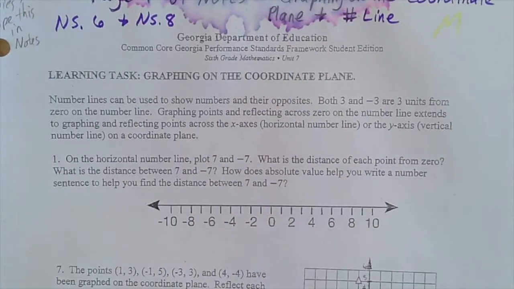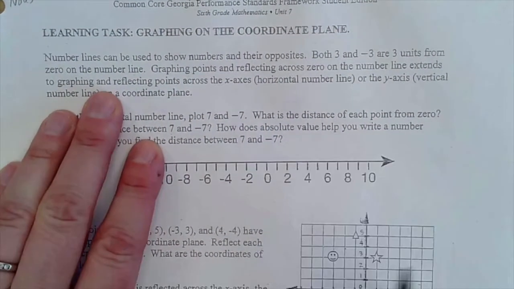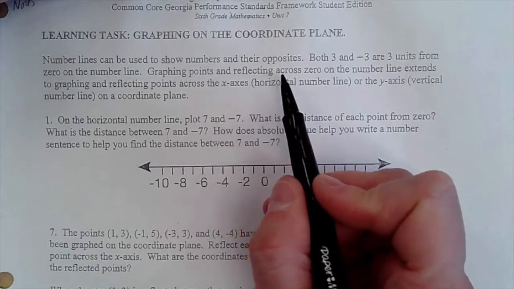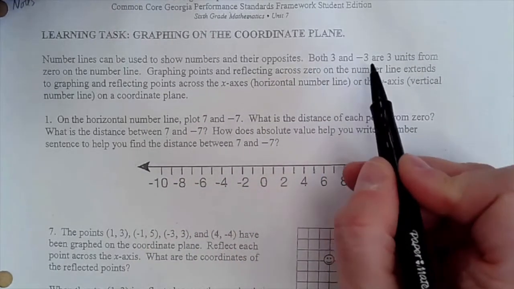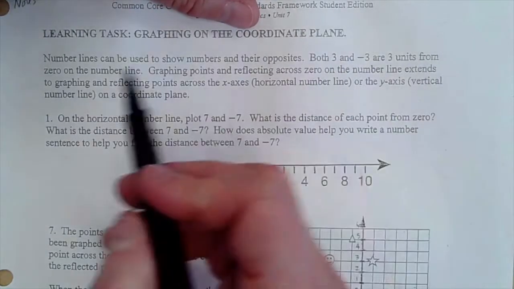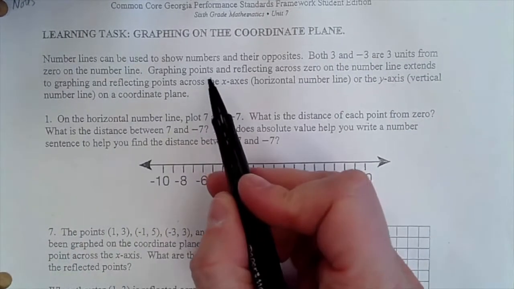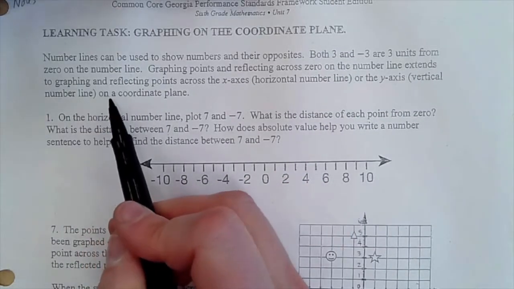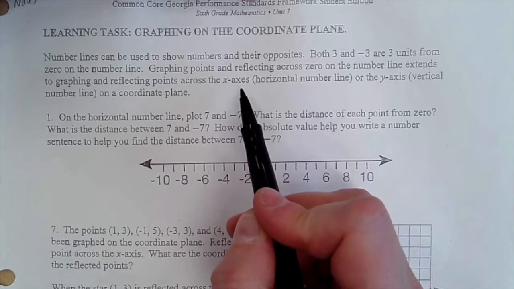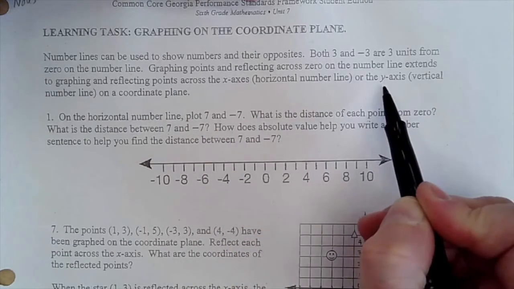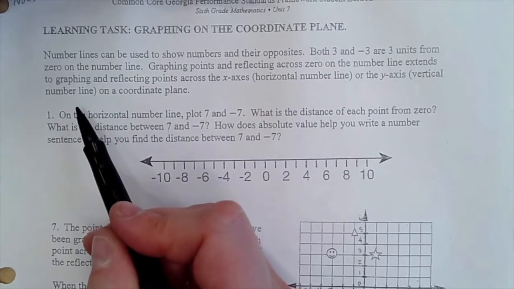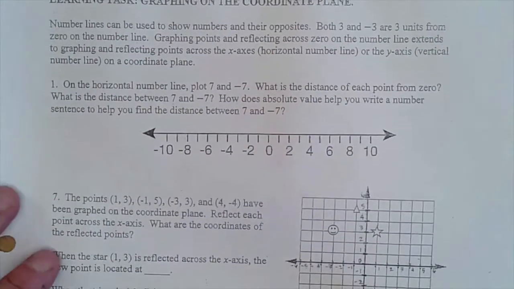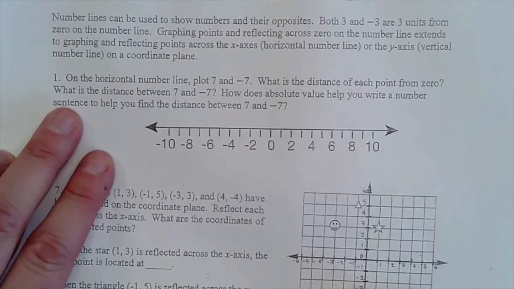So we're talking about how number lines can be used to show numbers and their opposites. So both 3 and -3 are both 3 units from 0 on a number line. Graphing points and reflecting across 0 on a number line extends to graphing and reflecting points on your x-axis, which is your horizontal number line, and your y-axis, a vertical number line, and how those can also represent a coordinate plane. So we're going to talk about that here. So number 1, we're just going to jump right in for some examples.